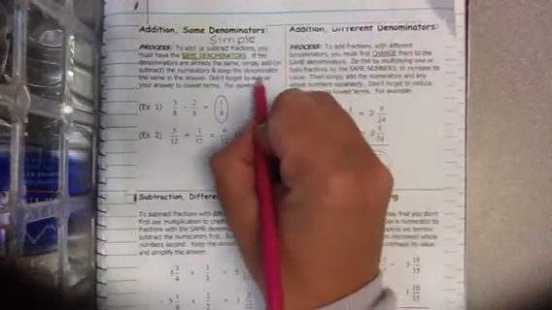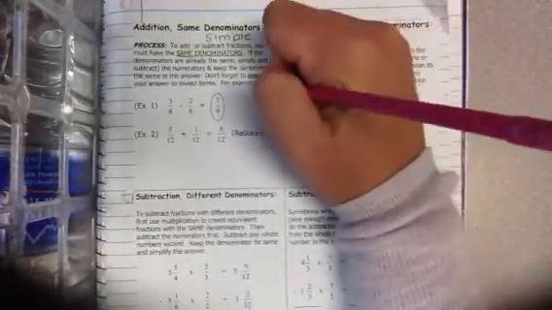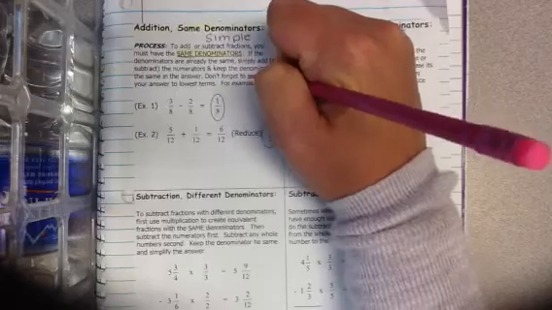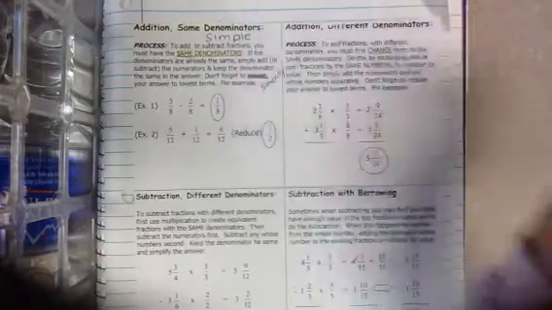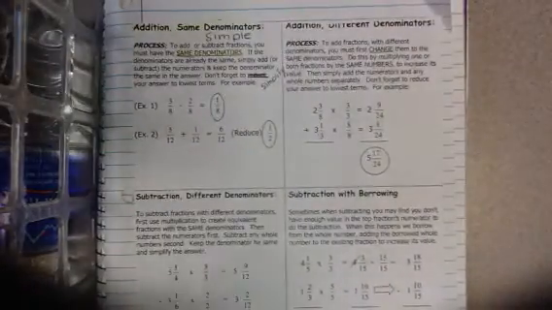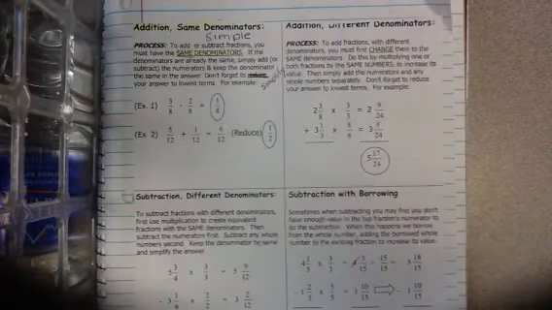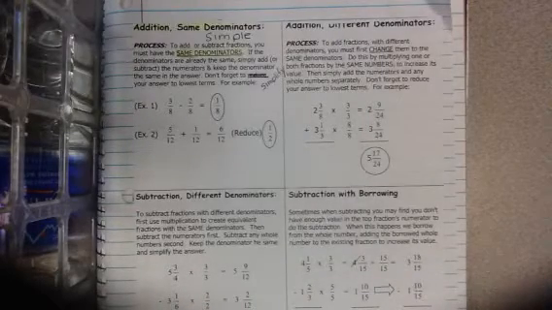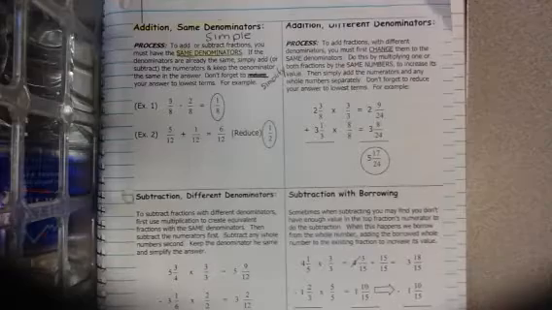So if the denominators are already the same, simply add or subtract the numerators and keep the denominator the same. Don't forget, I do not like this word reduce. I'm going to replace it with simplify. Reduce means to make smaller, and the fractions are equivalent. They're the same, just smaller numbers. The value is the same.